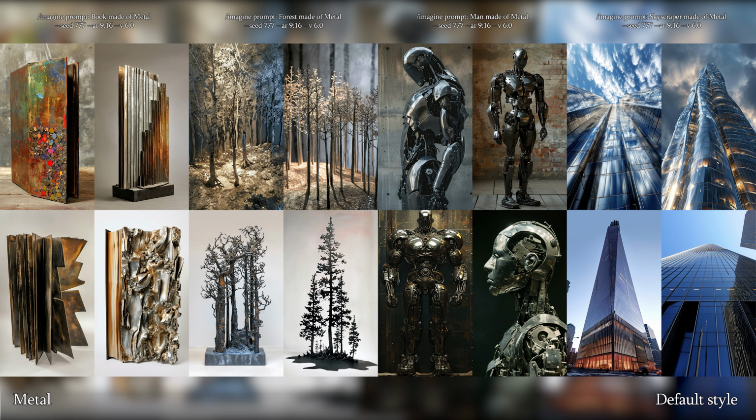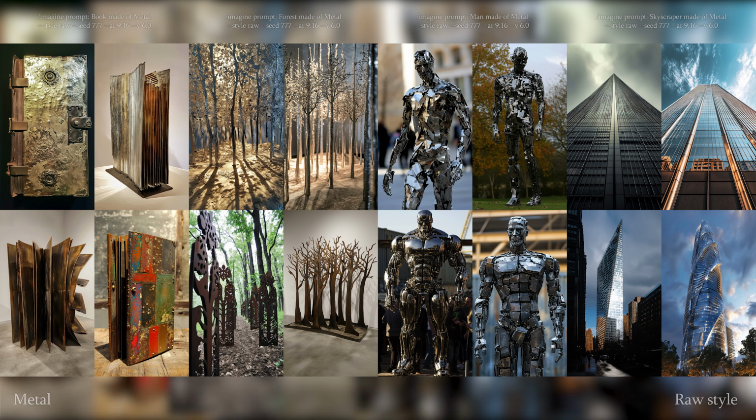Metal. Again, a pretty regular material, and skyscrapers look pretty normal. But depending on your subject, you can have really different results. I like the forests, and the man prompt seems to be generating some androids or robots. Raw style does similar stuff. The difference between them is starting to feel like default style was photographed by someone who knows a thing or two about photography, and raw style just looks like a random photo on a smartphone taken of an interesting subject.